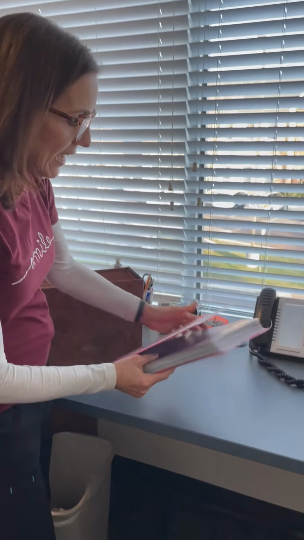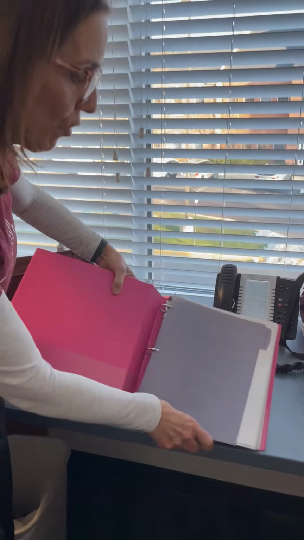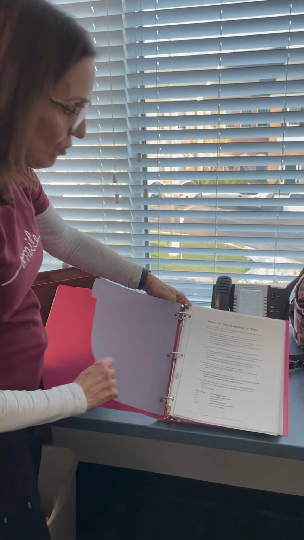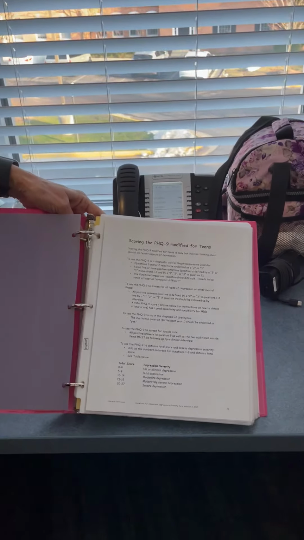This is a mental health resource binder that has 4 sections. The first section has scoring for your screeners. Some of the screeners actually have scoring written right on them.